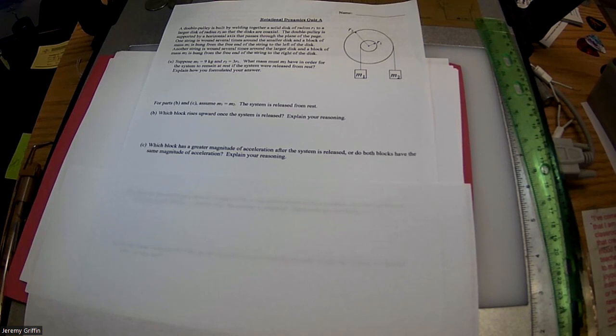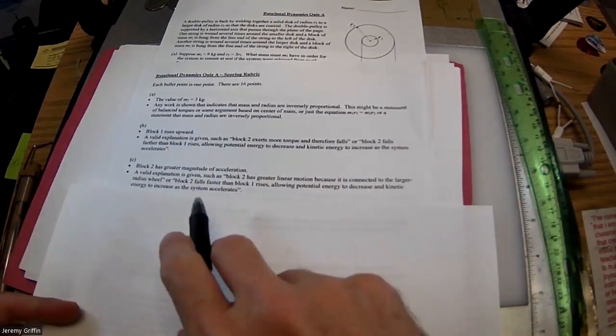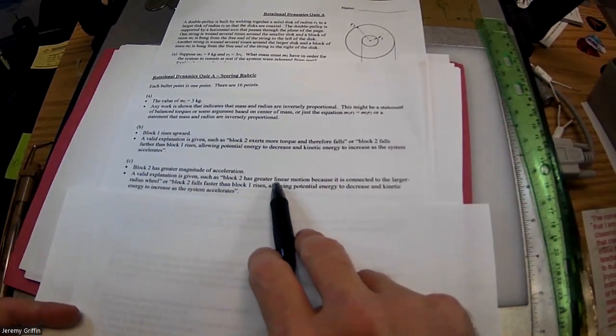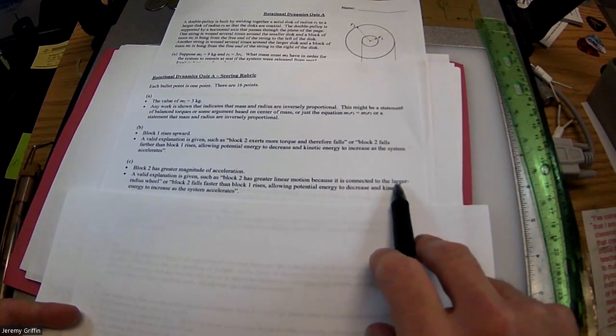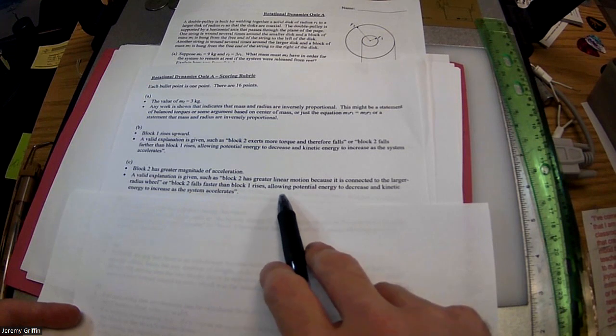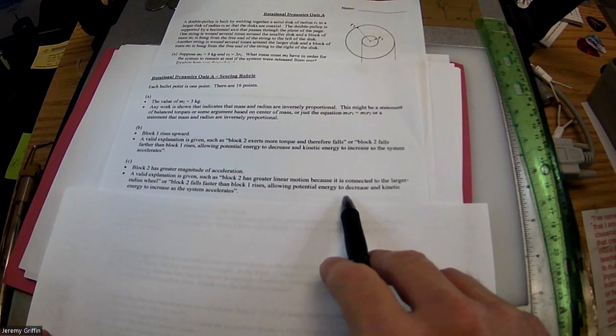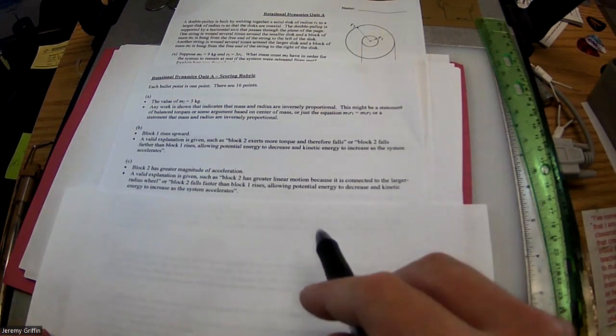All right. Let's see, show hands. How many guys said block 1 has greater acceleration? Who said block 2? Okay, so more said block 2. Okay, so take a look here. Block 2 has the greater magnitude of acceleration. Okay? So a valid explanation is given such as block 2 has the greater linear motion because it's connected to the larger radius wheel, or block 2 falls faster than block 1 rises. Okay. Allowing potential energy to decrease and kinetic energy to increase as the system accelerates.